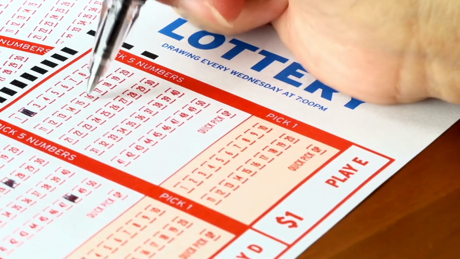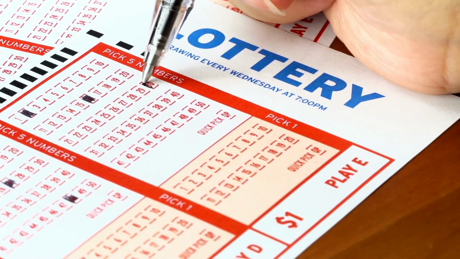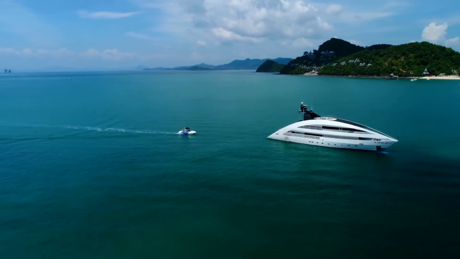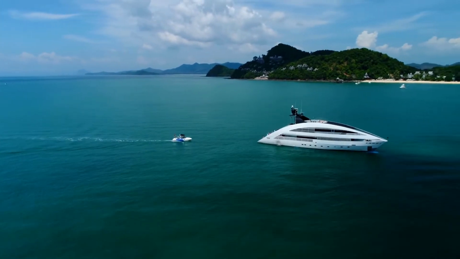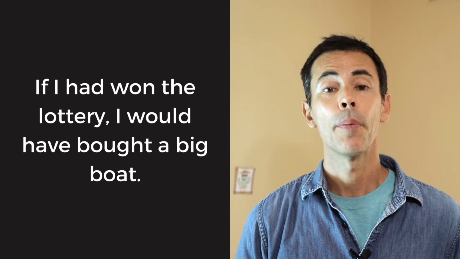Here's an example. Last week, I was feeling really lucky. So I went to the store and I bought a lottery ticket. Unfortunately, I didn't win. If I had won, I would have bought a big boat. If I had won the lottery, I would have bought a big boat.